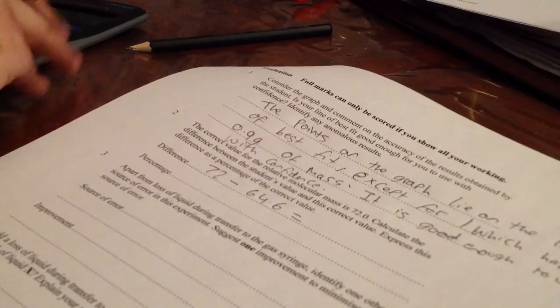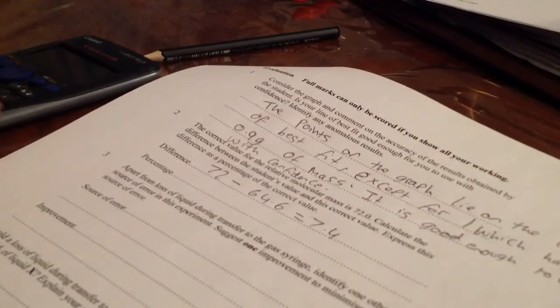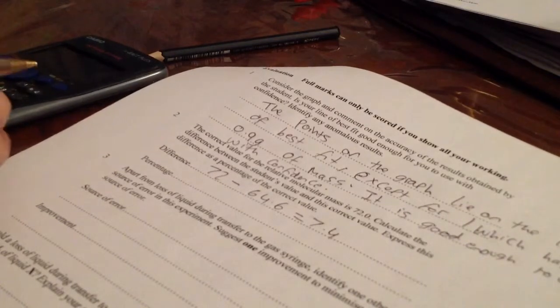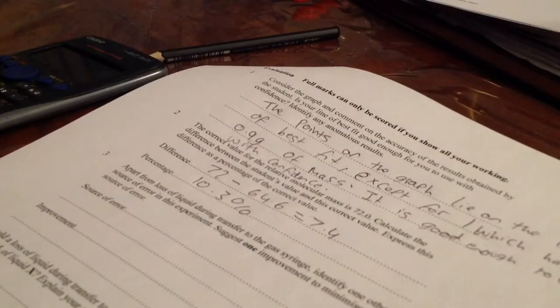So that's 7.4 difference. So you have 7.4 divided by 72 times 100. I'm not too sure, but I do believe that's a 10.3% difference. I have to double check this.